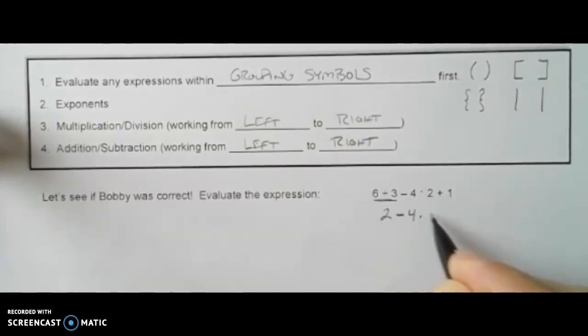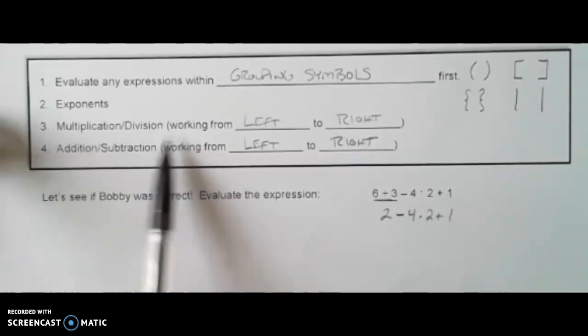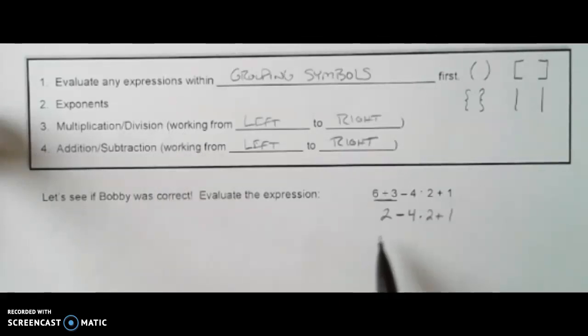Minus 4 times 2 plus 1. Still on level 3, again, any other multiplications or divisions that we see have to be done first. I see subtraction. There's another multiplication right there. So I'm going to bring down my 2 minus, and now I'm going to do 4 times 2, which is 8, plus 1. Okay, and that takes care of all the multiplications and divisions.